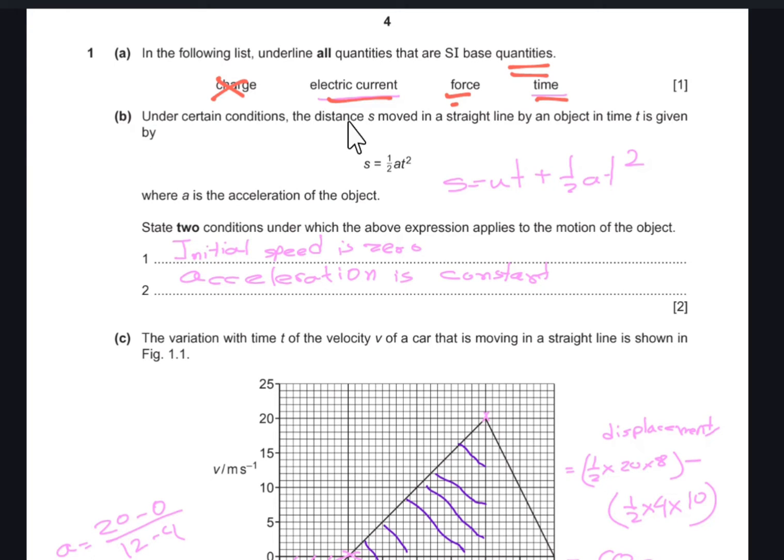Under certain conditions, the distance s moved in a straight line by an object in time t is given by s is equal to half at squared. And the full equation, or initial equation, would be s is equal to ut plus half at squared, where a is the acceleration of the object. State two conditions under which the above expression applies to the motion of an object.